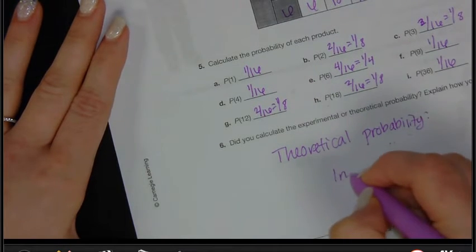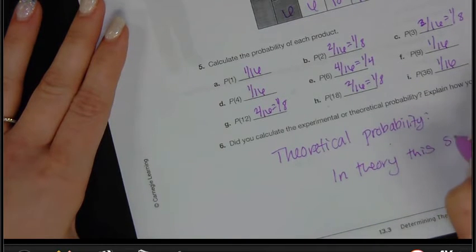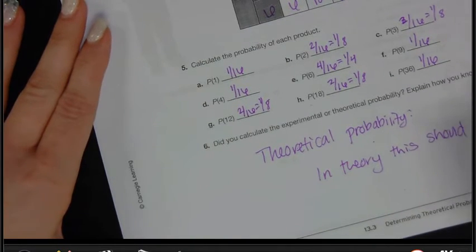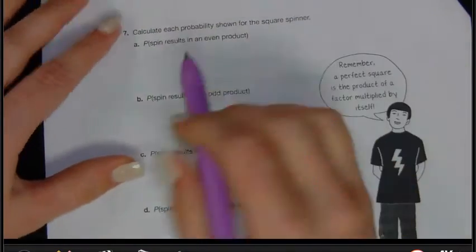Meaning, in theory, this should happen. We did not really spin the spinner. Should happen. Now, if we really truly spun the spinner, then our information would have been experimental. Okay, on to number 7.